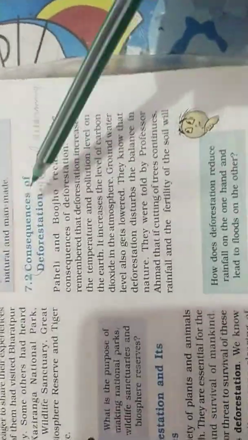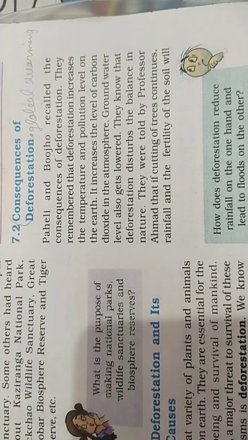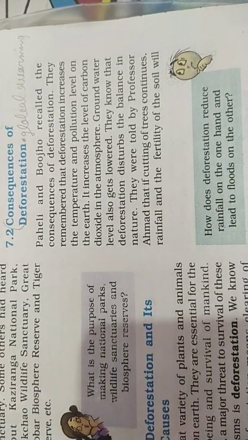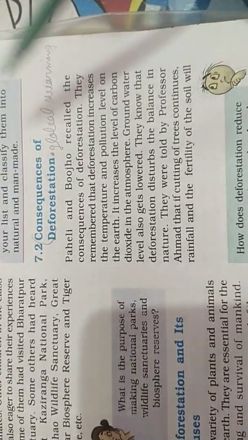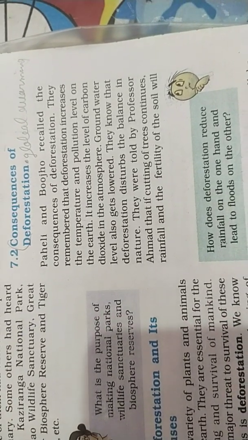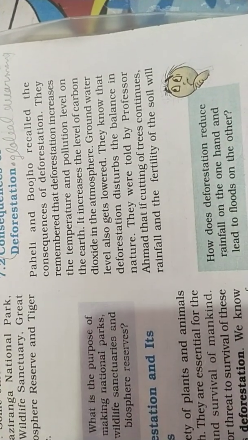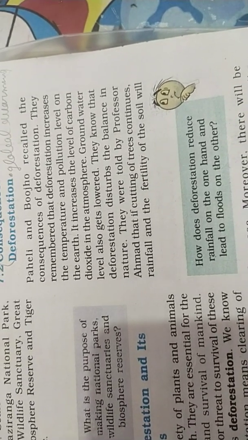Now the consequences of deforestation, meaning what are the after effects. Deforestation has taken place, but what will be the after effect, or what will be the result of deforestation? You know that deforestation means removal of trees. So you know what the importance of trees is. This is the major thing which we have to understand.